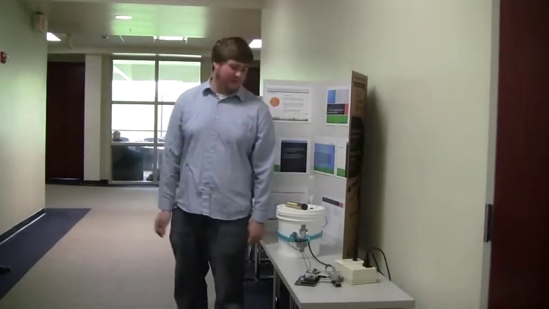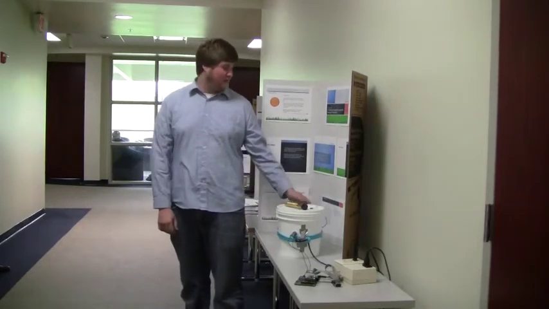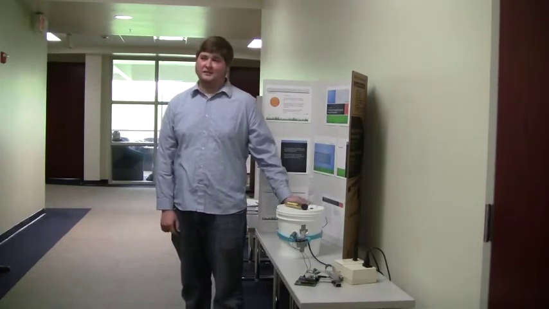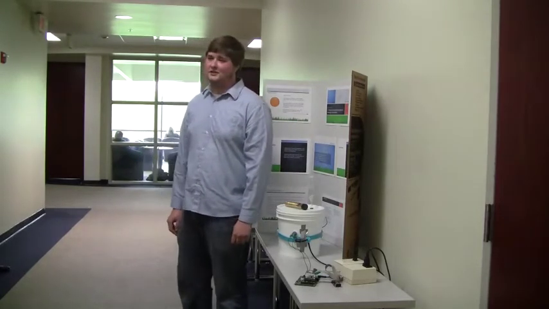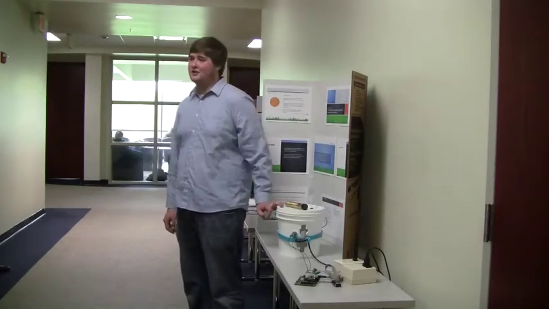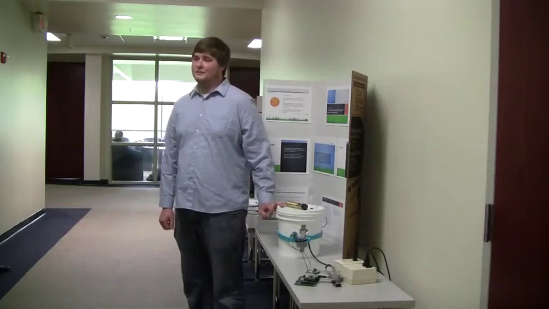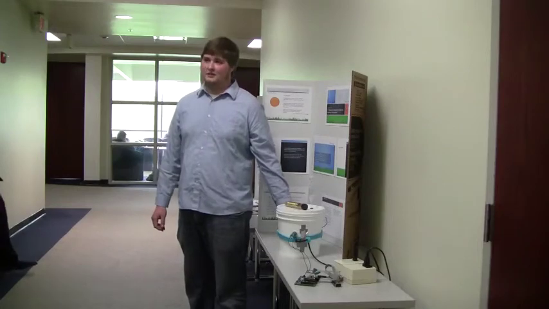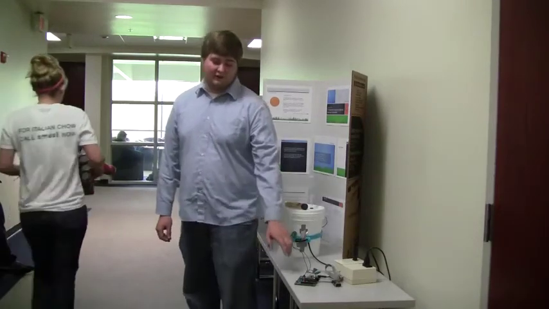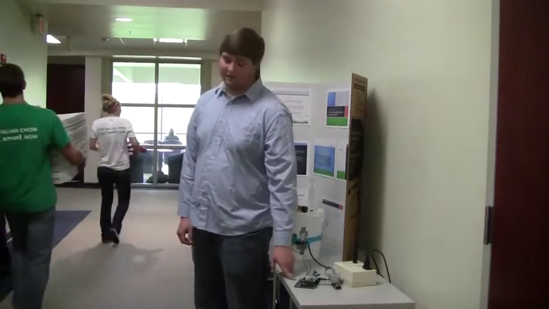I built a system to control beverage fermenting. What I call this is a temperature regulating system for beverage fermentation. What this is designed to do is to keep the liquid inside of this vessel at a constant temperature that's defined by the user at the start of the program.